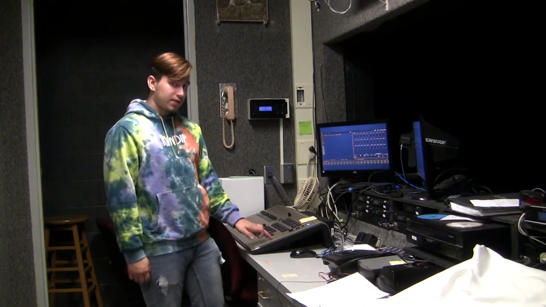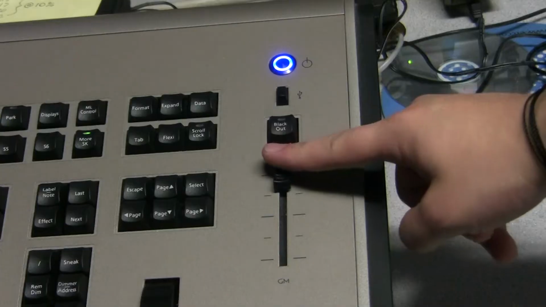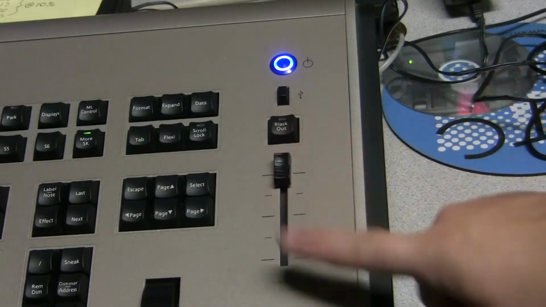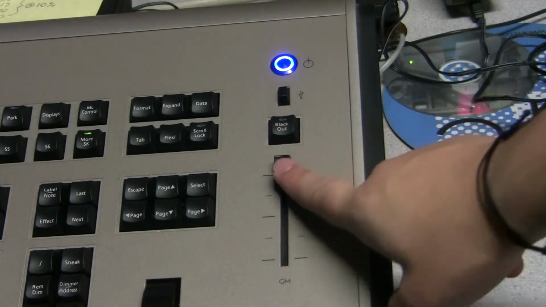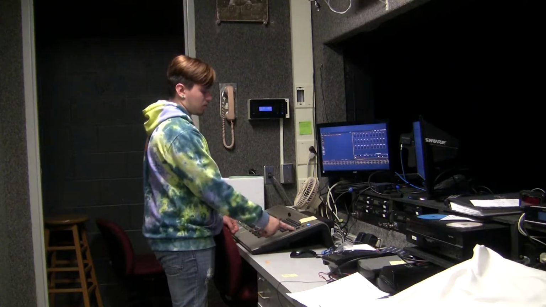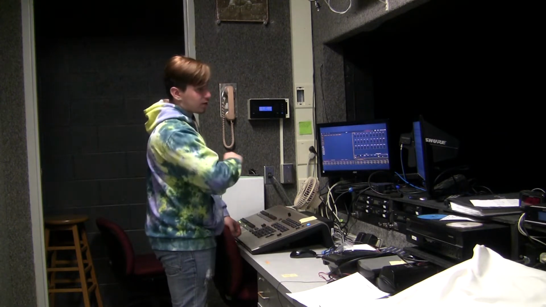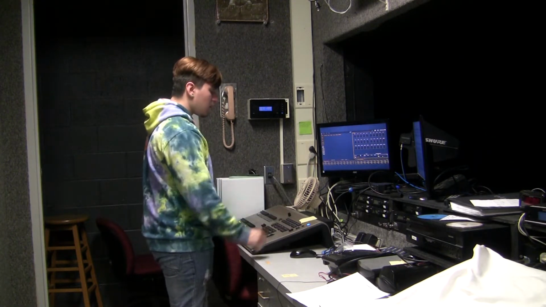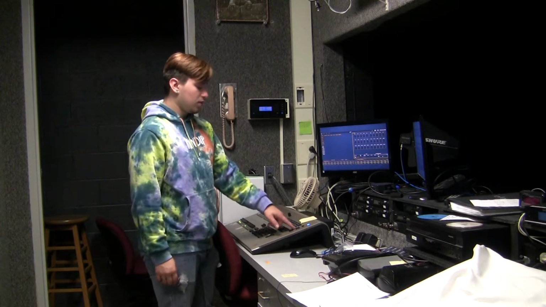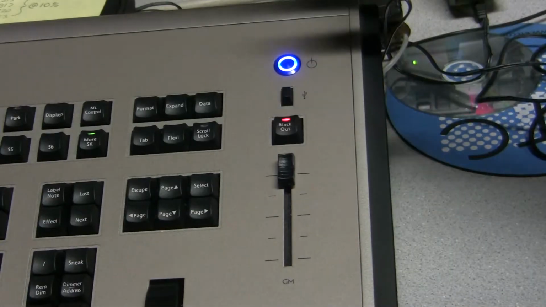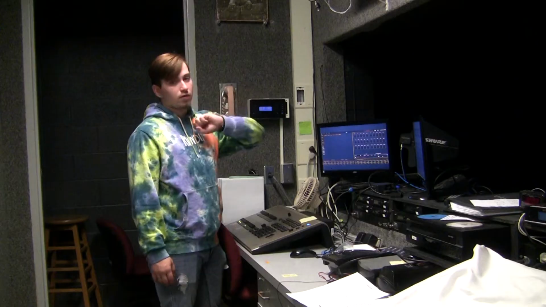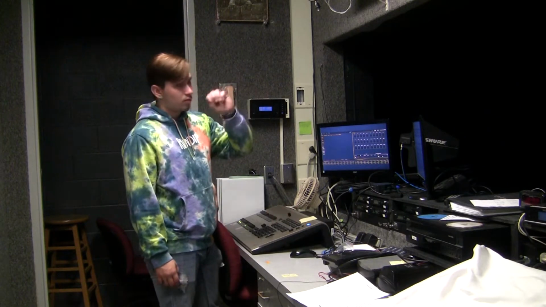Then we come over here to the right side of the board. There's this slide over here labeled GM, the Grandmaster. That just controls all the lights on the stage. All the way up, obviously, is all the way full. All the way down is completely black. Right above that, there's this little button here labeled blackout. Pretty self-explanatory. You hit it, lights go out instantly. Hit it again, lights come back on.